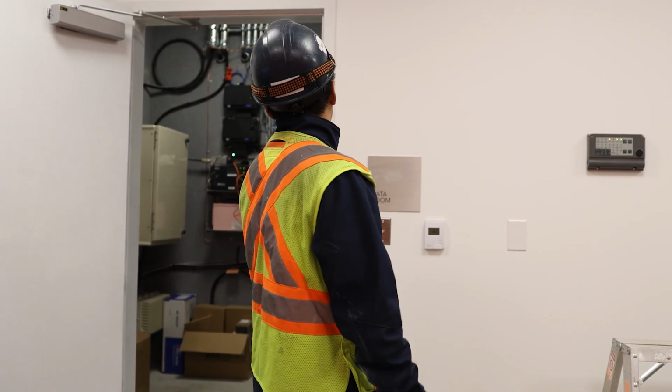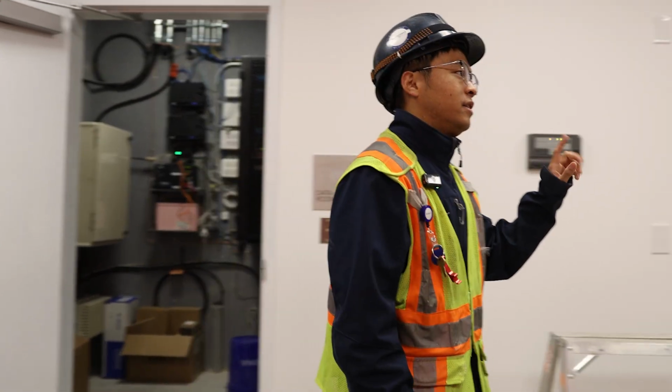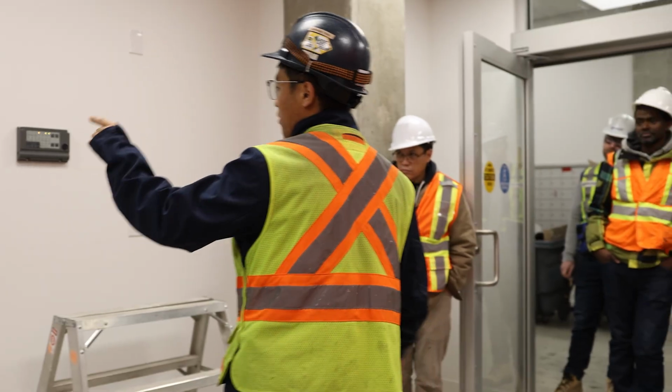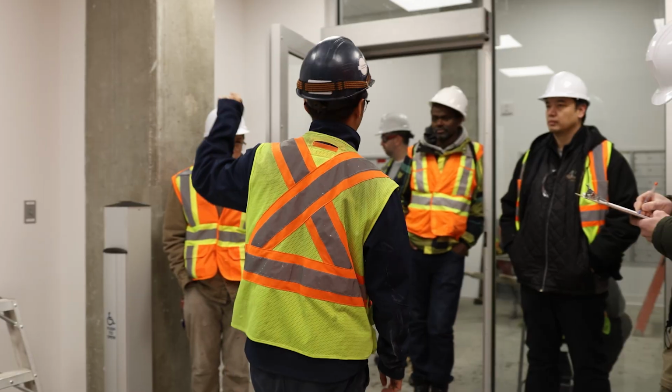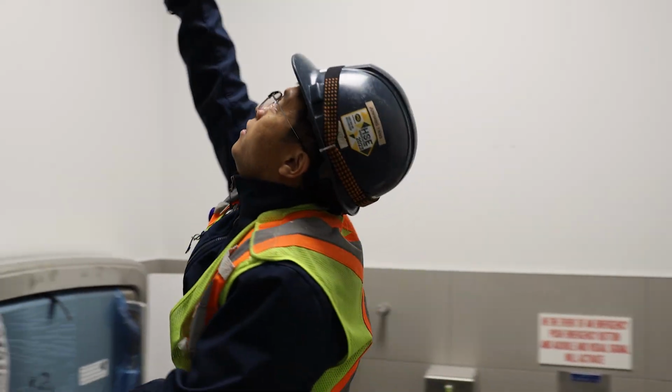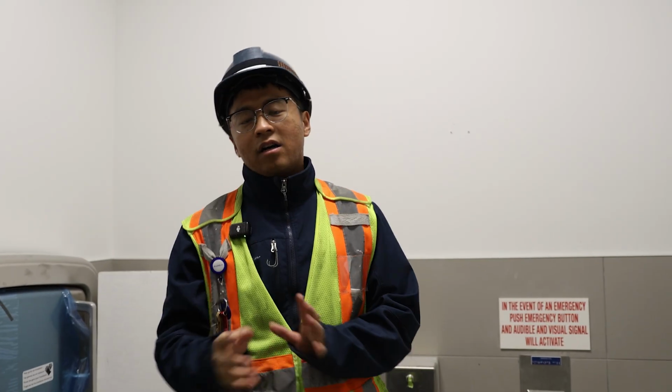The other thing I would like to show you is HRV1. HRV1 serves this data room and also the washroom over here. This is the location of HRV1, next to the office on the first floor. The unit is right there. The BMS has a command for HRV1 and also the HRV1 status. It also monitors the outside air damper and the exhaust air damper.